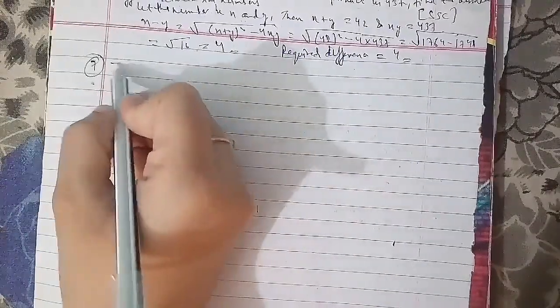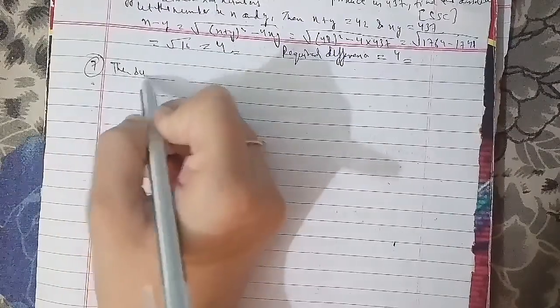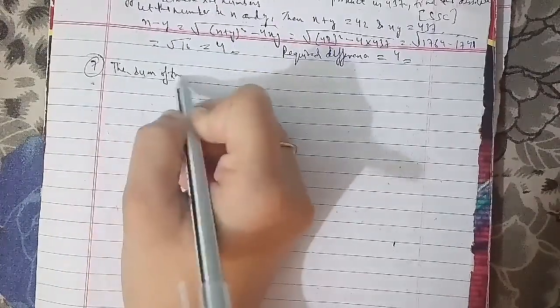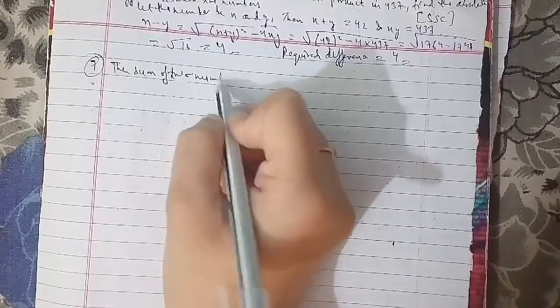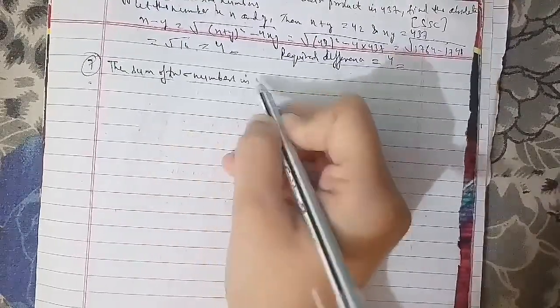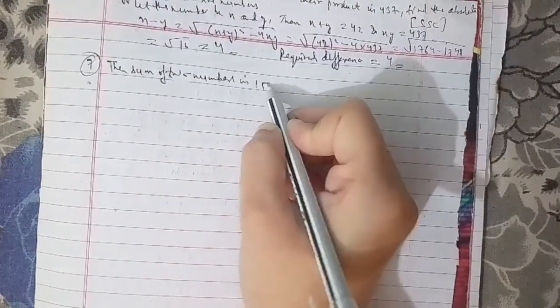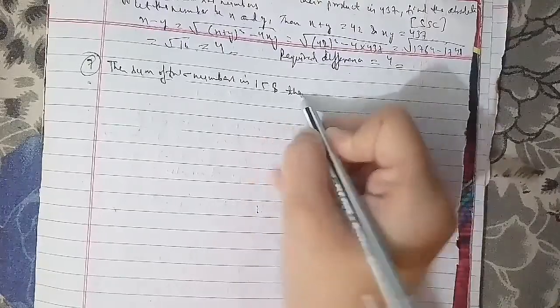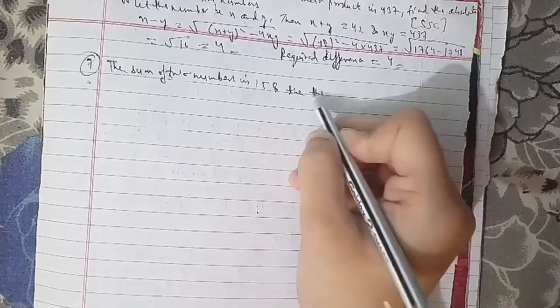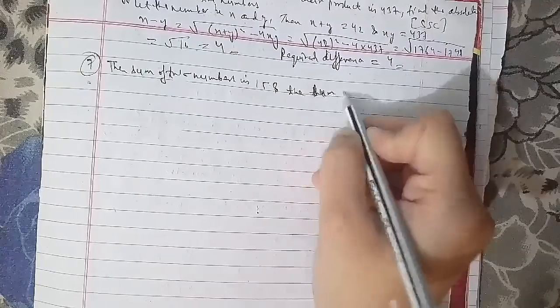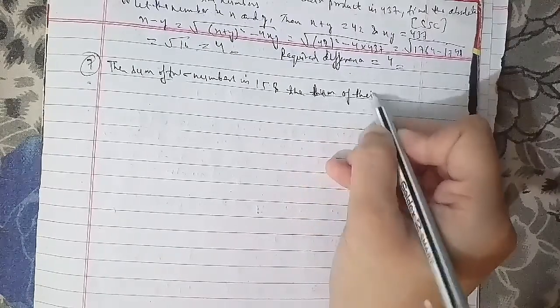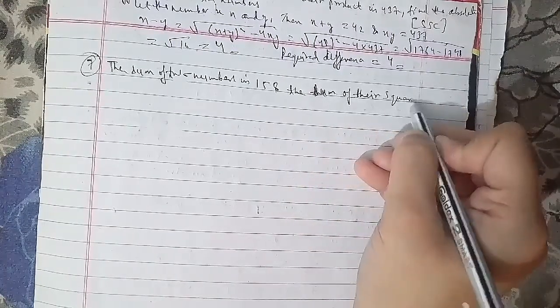Then you have to find the numbers. On the same basis, let the numbers be x and 15 minus x.